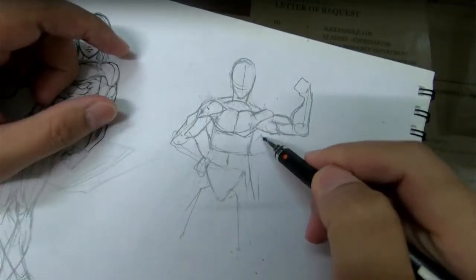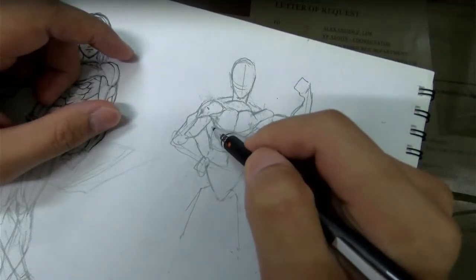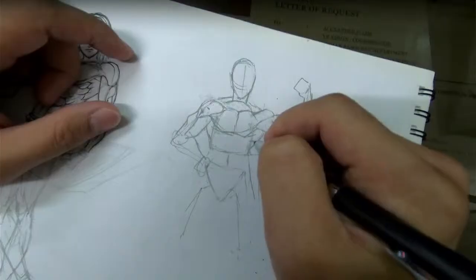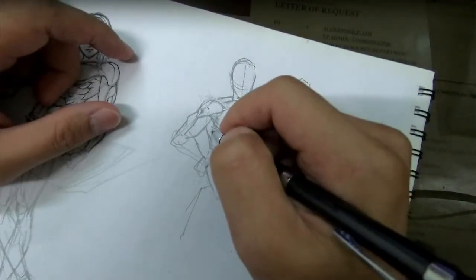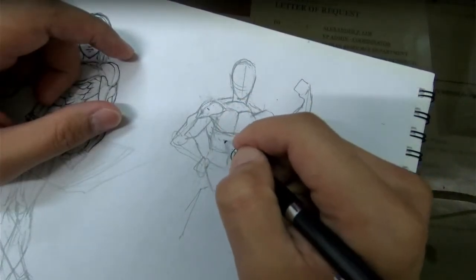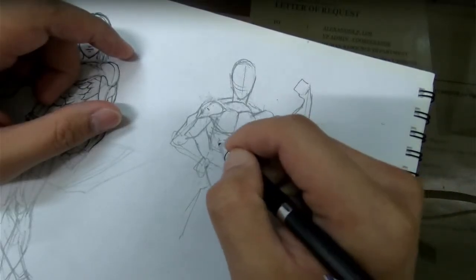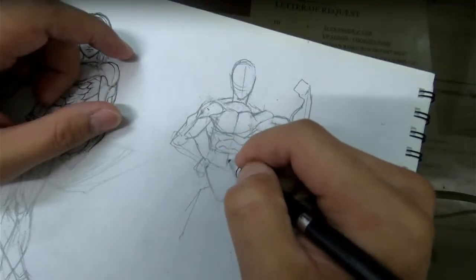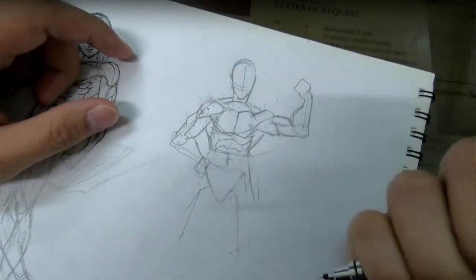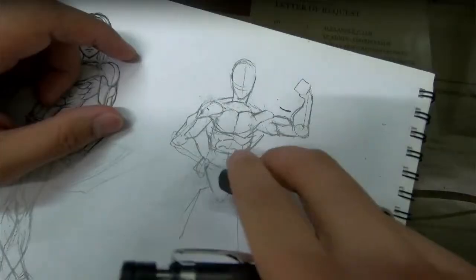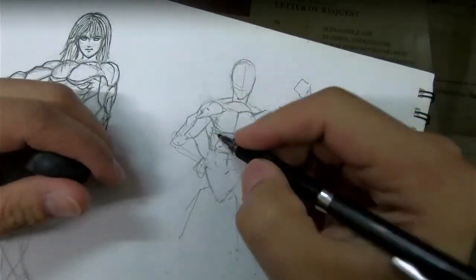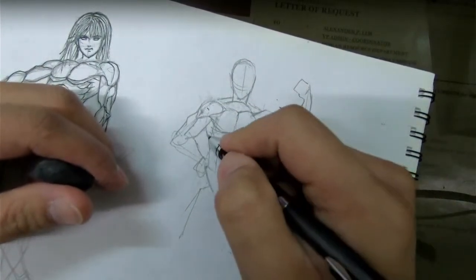Okay, don't forget the lats, if you're drawing a superhero. Then the upper abs. You know, it depends on how you draw your abs. Then the obliques. You know, the V taper.